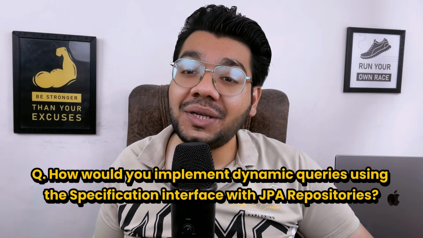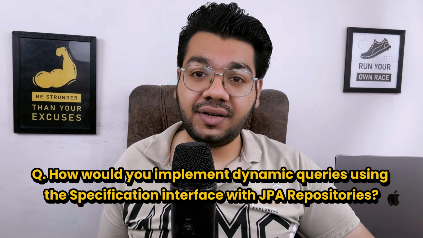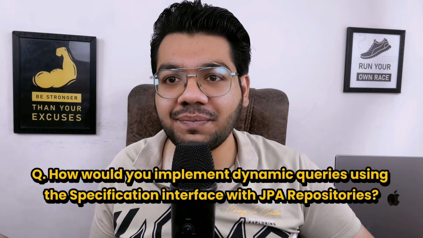Then the interviewer asks, how would you implement dynamic queries using the Specification interface with JPA repositories? So, guys, basically Specification is used when queries are dynamic, like filters changing at runtime. We create small conditions like name, age, status, and combine them using the Specification interface, right? Then we pass it to the repository using findAll, right? This way we can build flexible queries without writing multiple methods. Are you getting my point?